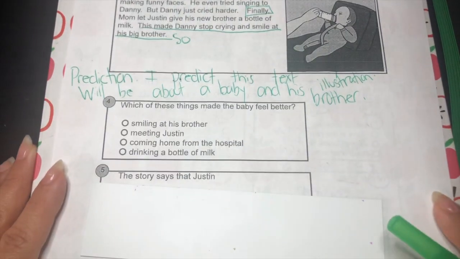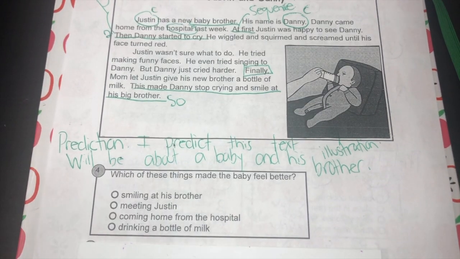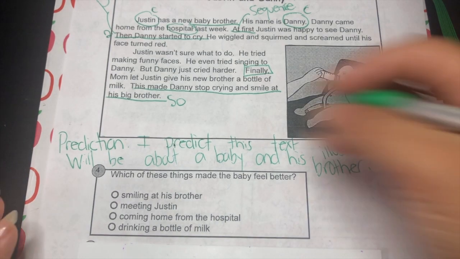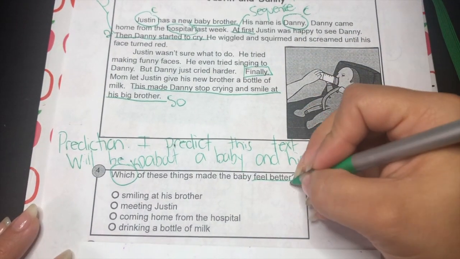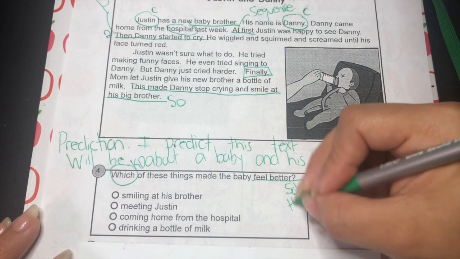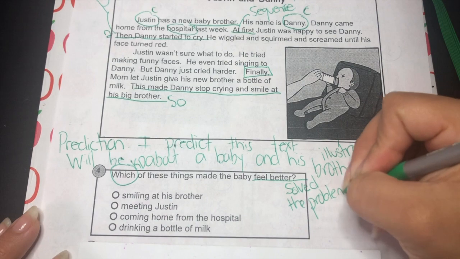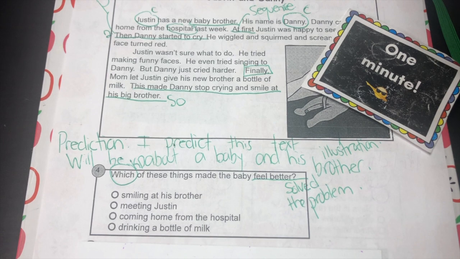So, number 4. These two you're going to do by yourself. Ms. Hernandez is going to dissect the first one for you. And you have to go back in the story and underline where you got your answer from. Which of these things made the baby feel better? So, they want a key detail. When the baby felt better, what happened? Something that solved the problem, because what was the problem? Yes, the baby was crying. So you have 1 minute to pick an answer. Ready, set, go.